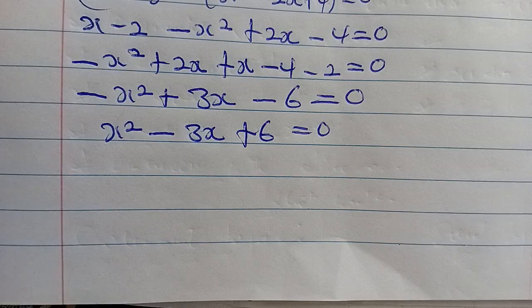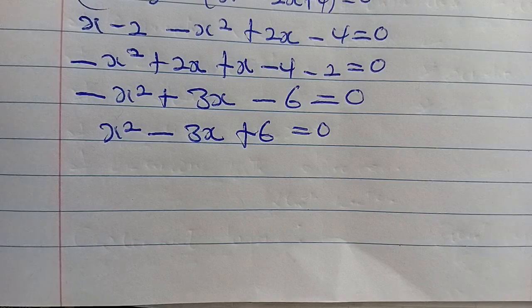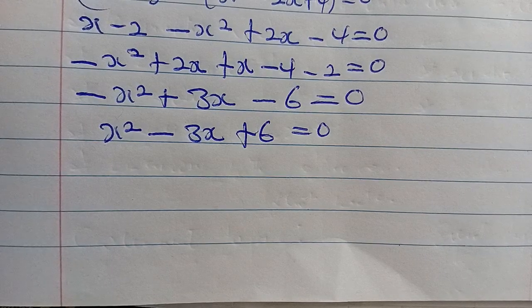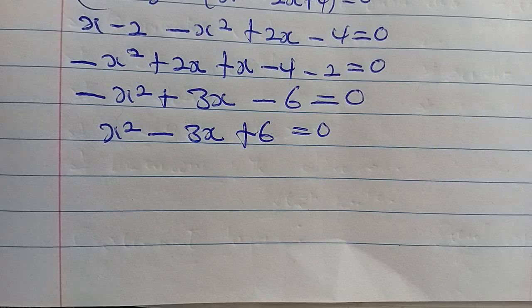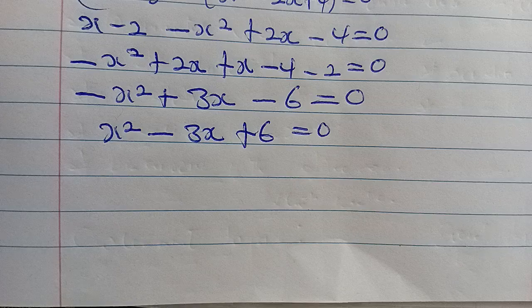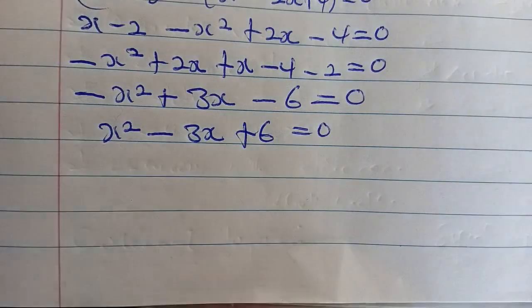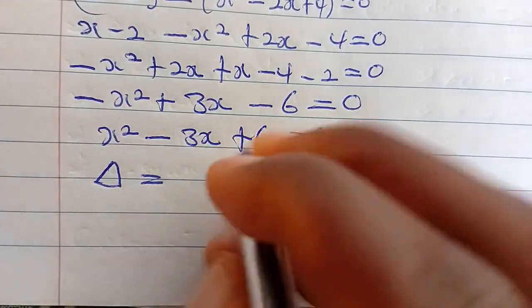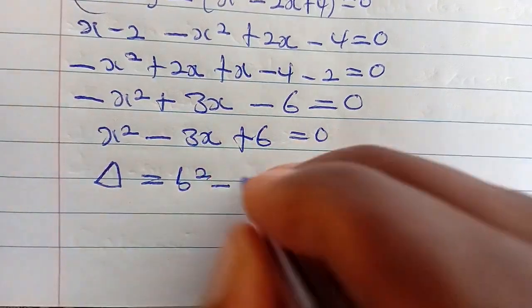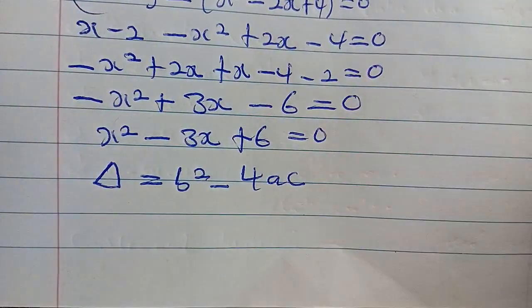Now let's introduce the formula for the discriminant and know what the final values of x will be. So we can say b squared minus 4ac. Do you get me?